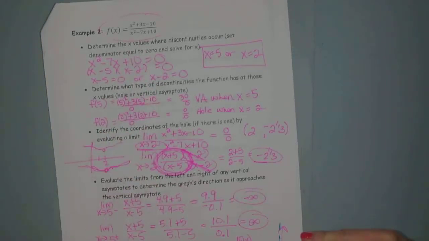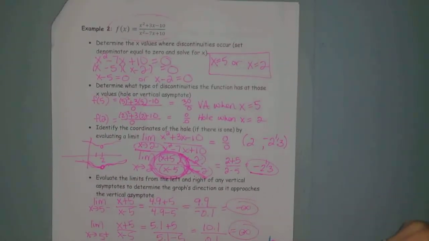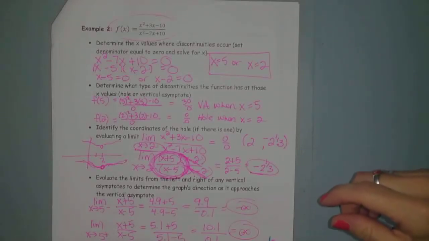And look at all that limit work we had to do. That's why in calculus, when you study limits, this is a great place to study the graphs of rational functions.